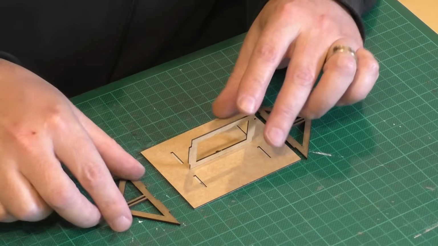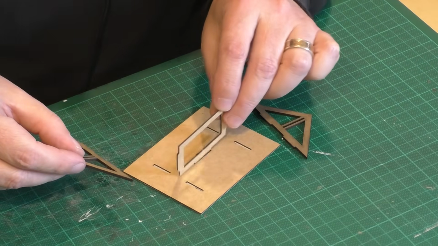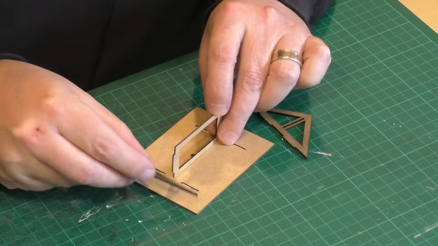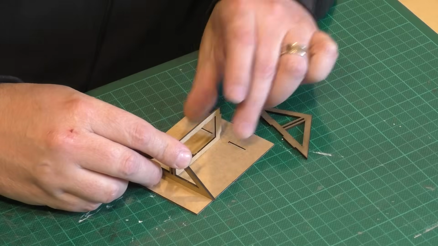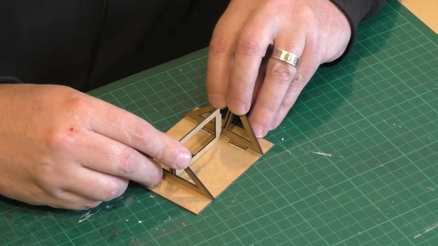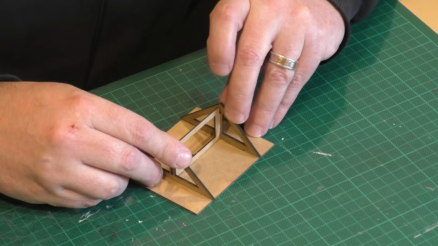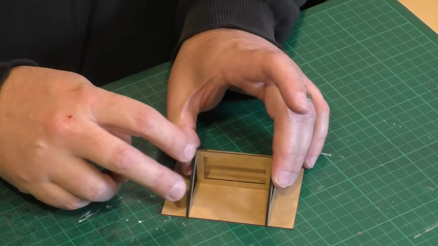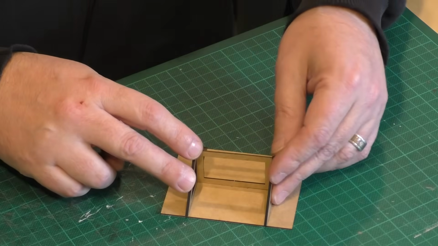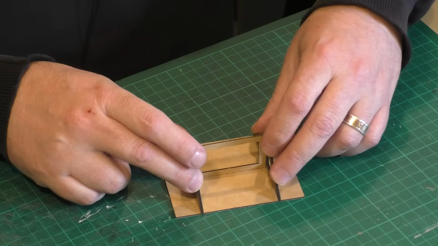So the idea is that there is this lengthways frame here, and then these two slot in at each end and slot in at that end, and that creates quite a rigid framework for the roof to go on top.